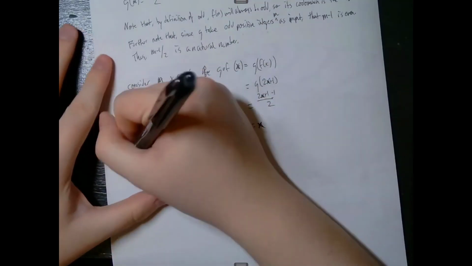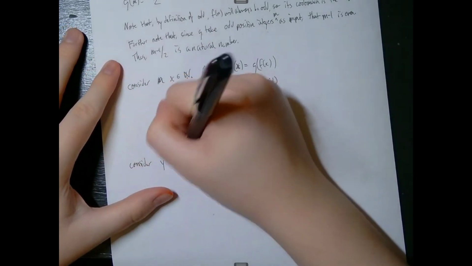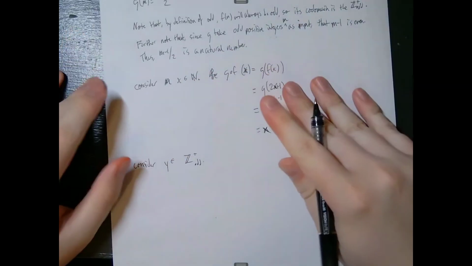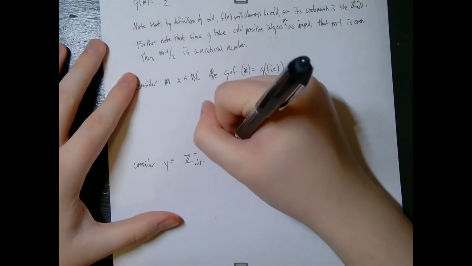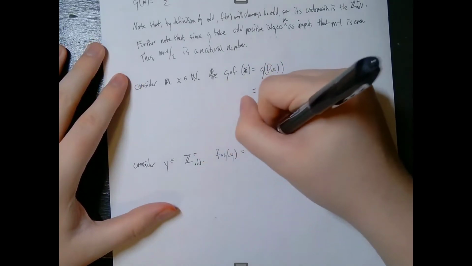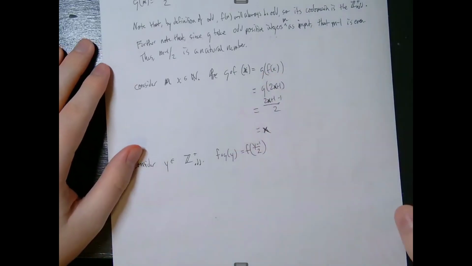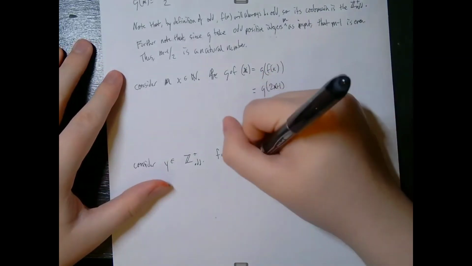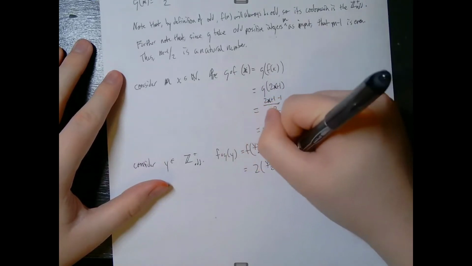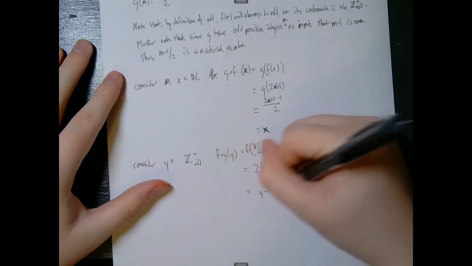Now what we'll do is we'll consider y in the odd positive integers and check out f composed with g of y, which will equal f applied to (y minus 1) over 2 by definition of function composition, which is then 2 times (y minus 1) over 2 plus 1, which is y minus 1 plus 1, which equals y.